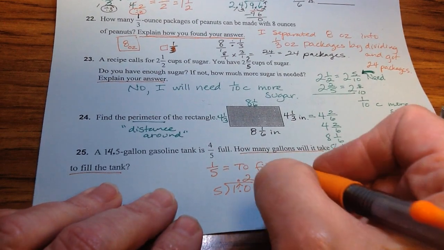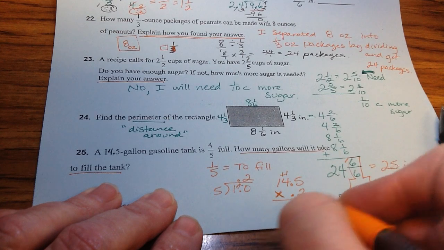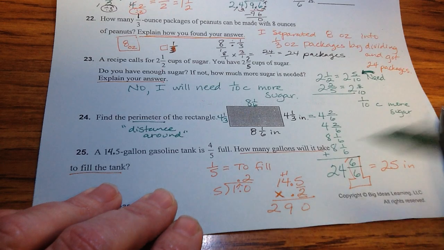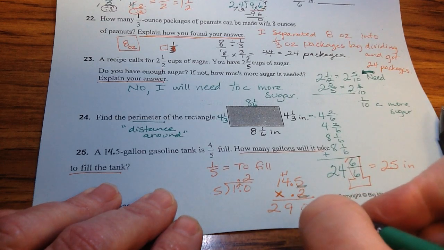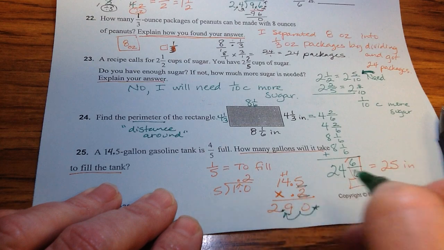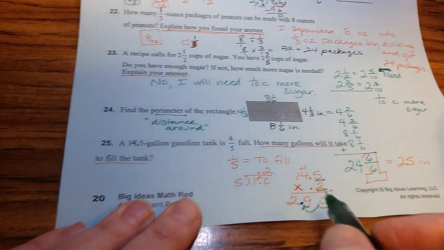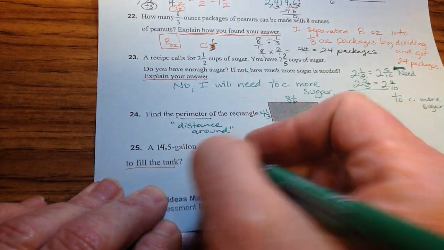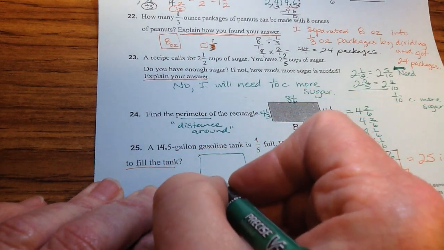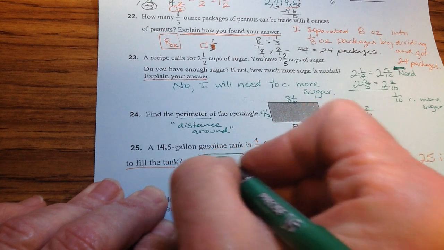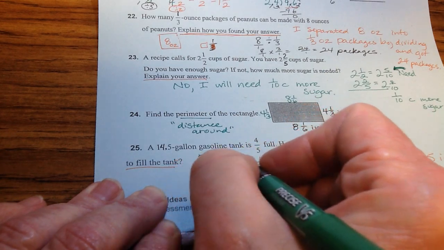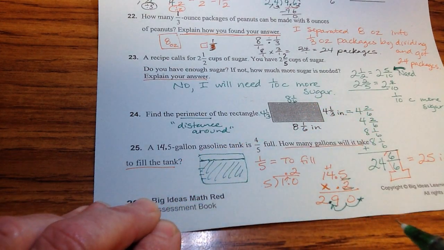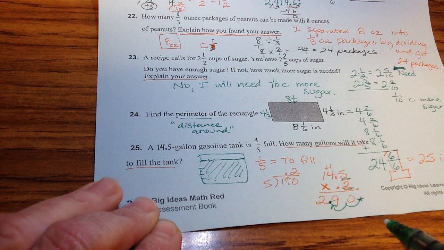2 times 5 is 10, carry the 1, 8, 9, 2. 2 decimal places in the question, so we're going to make the answer have 2 decimal places. Now we need to make sure that our answer makes sense. 2.9 gallons. Yeah, that makes sense. If the gasoline tank was this big and it was 4/5 full, this little part could be 2.9 gallons. That's logical. Okay, so that's the answer.